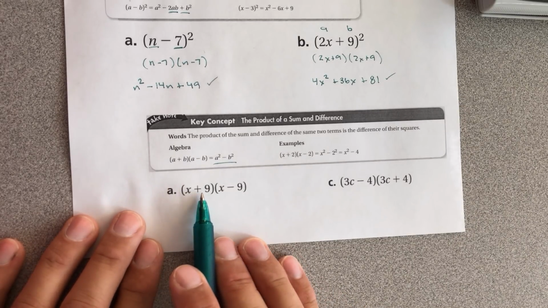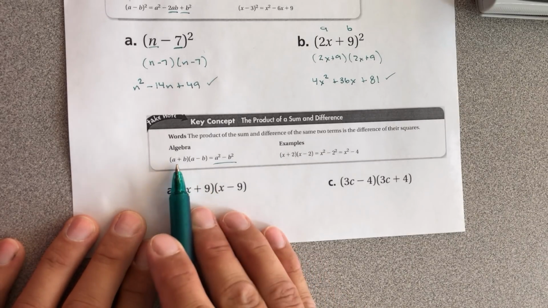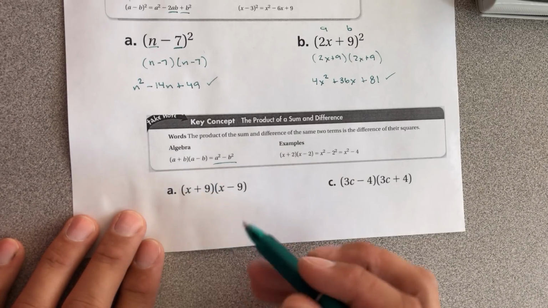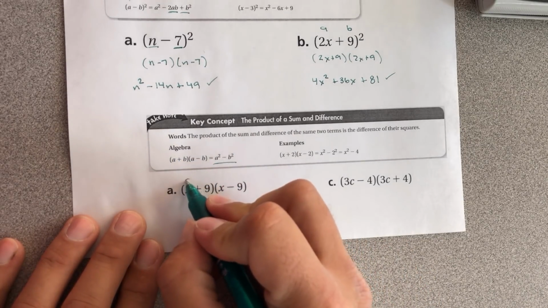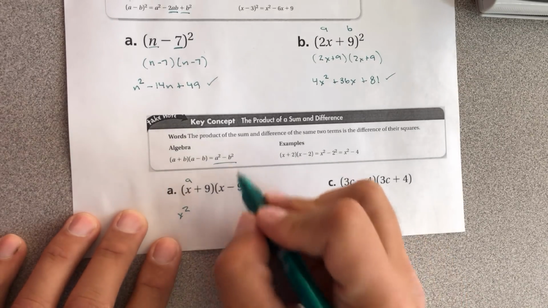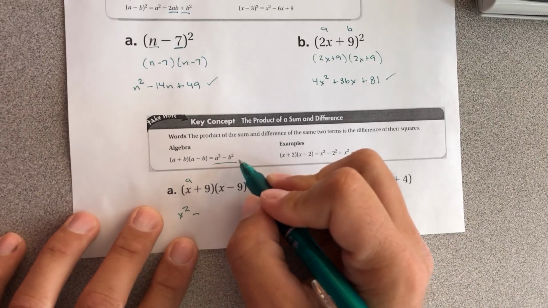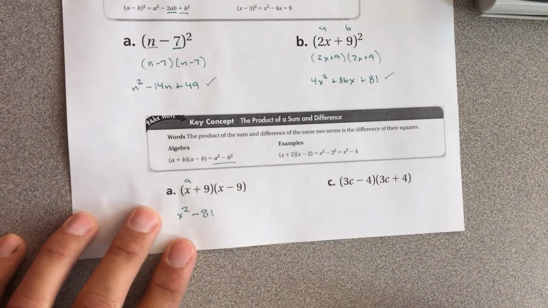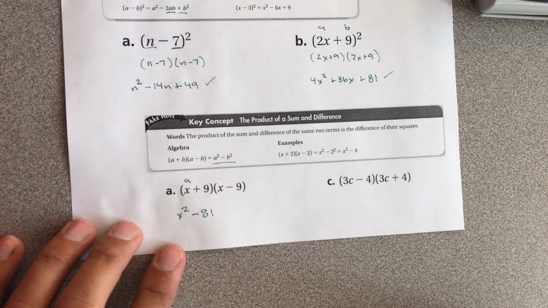If I have x plus 9 and x minus 9, a plus b, a minus b, my answer is going to look like a squared. Well, a is just x, so I get x squared minus b squared. B is 9, so that's just 9 squared, which is 81.